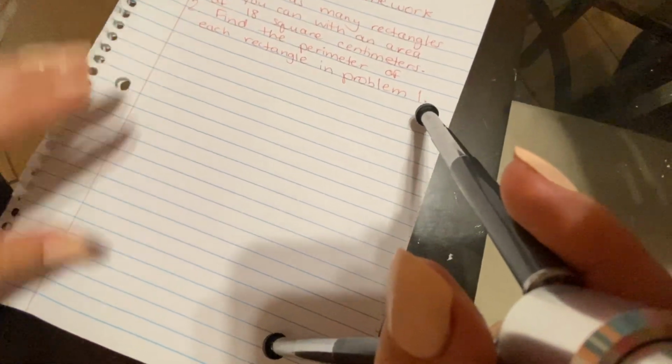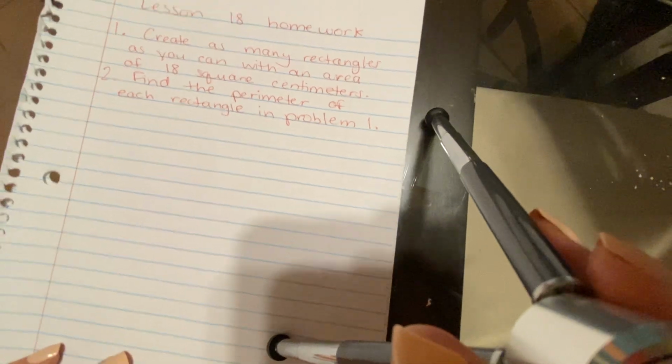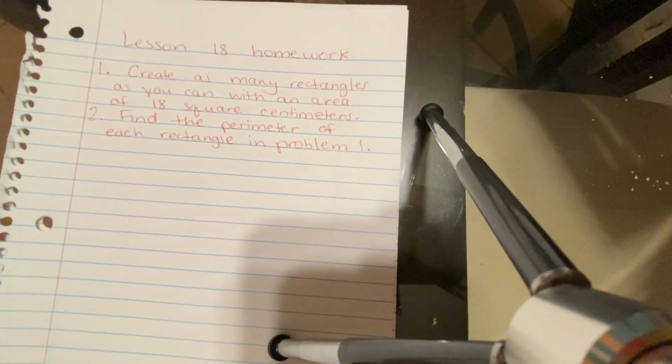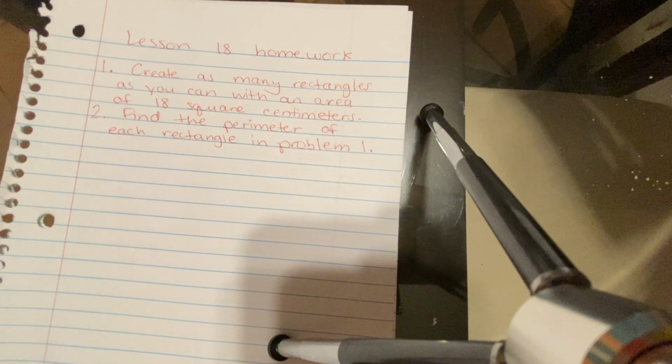The homework: create as many rectangles as you can with an area of 18. I think it gave you a little grid paper, but like I said, you don't have to have the grids. The grids are just showing you a different perspective of looking at it. You can just write in the side lengths. We don't have to have grid paper to solve this. All right, so 18, and then it said find the perimeter of all of them. So it's the same thing we've been doing.